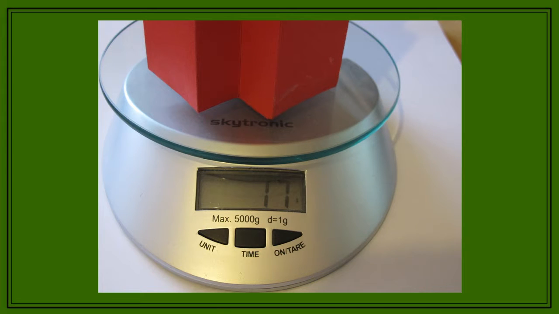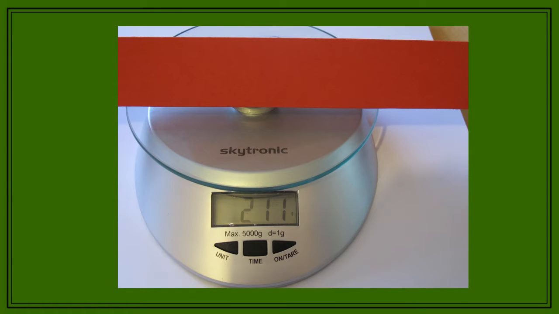If I take my cross-shaped prism and put that on there, that weighs 17 grams. And if I put my trusty triangular prism on there, that weighs 211 grams. So, as I suspected, there is something very odd about this one, so let's have a look inside and see what we can find.